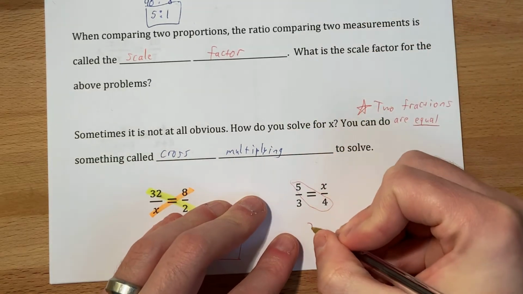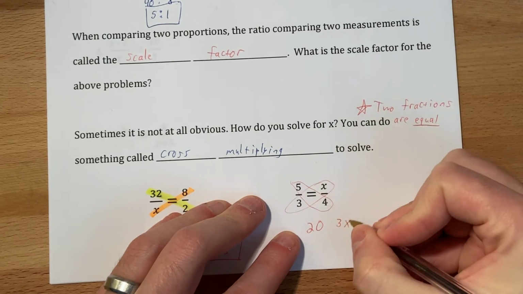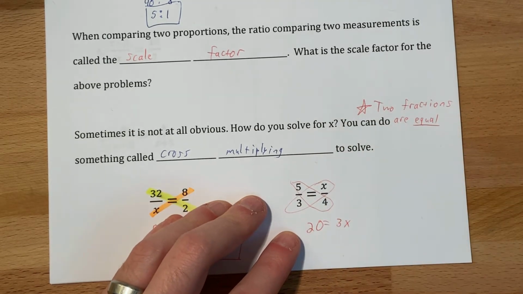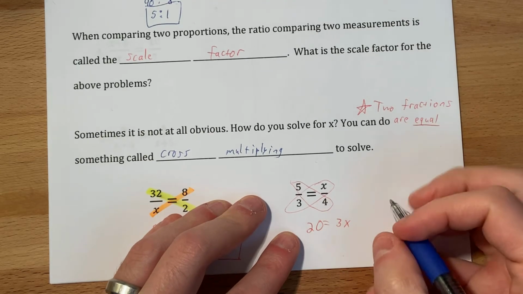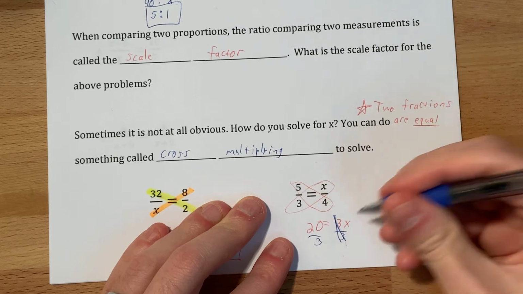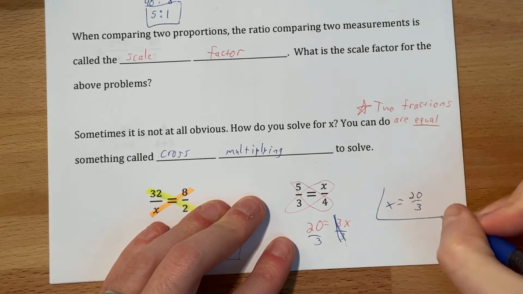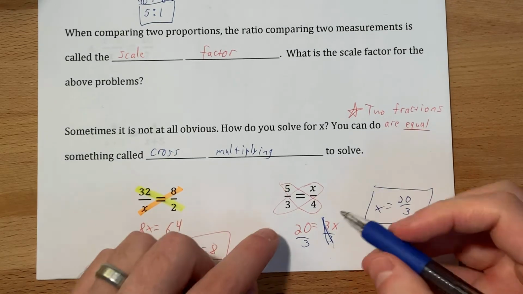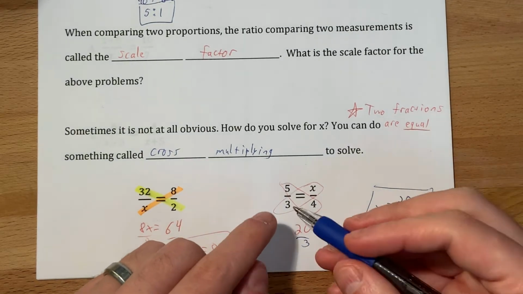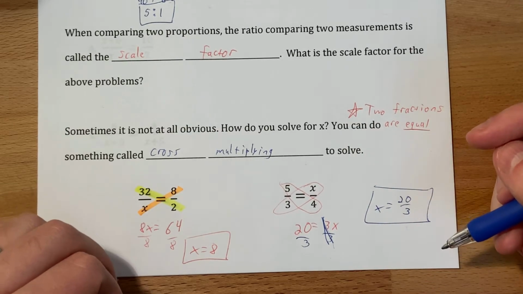5 times 4 is 20. And 3 times x is 3x. So to solve for x here, you'd have to divide by 3. And you get x is equal to 20 over 3, which is not a whole number. It's a fraction, which is why it was not at all obvious. And there you go. That's the answer. That's all you can do.